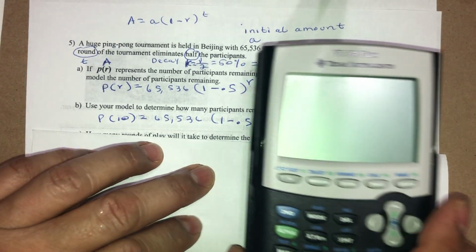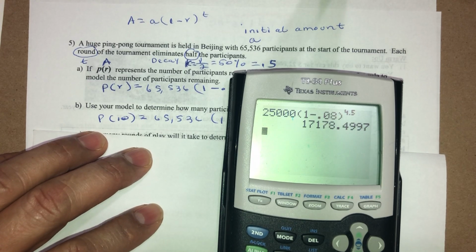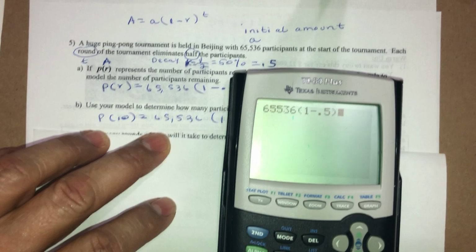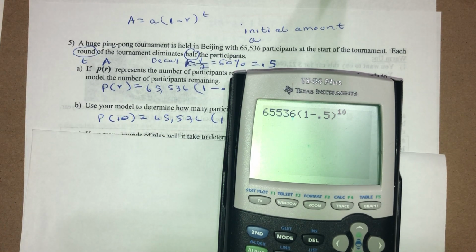And let me just do it for you, all right? You're gonna do one more, so I will turn it on, clear that up, 65,536 parentheses 1 minus 0.5 elevated to the 10th, right? I only wrote my numbers, and I hit enter, and it's 64. So after 10 rounds, from more than 65,000 people who start playing, there are only 64 participants left. Okay.